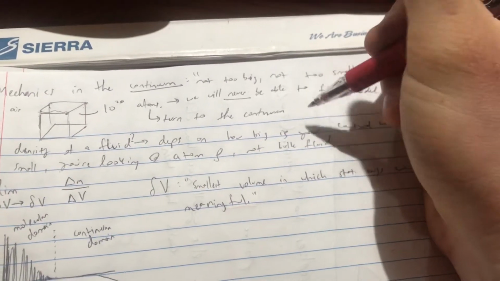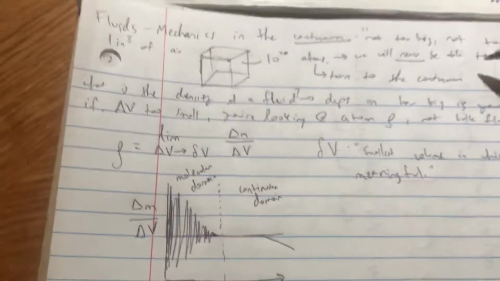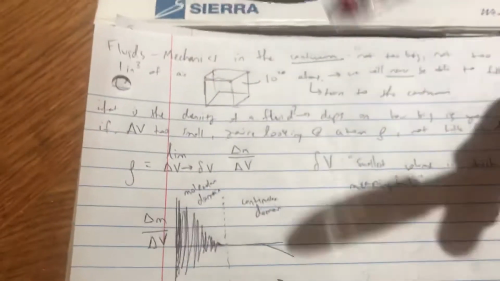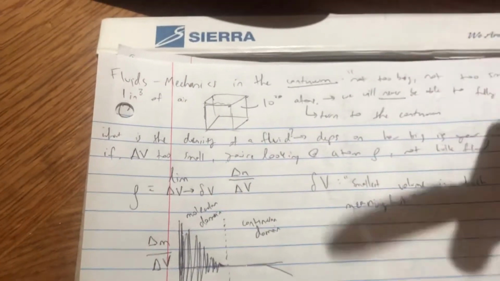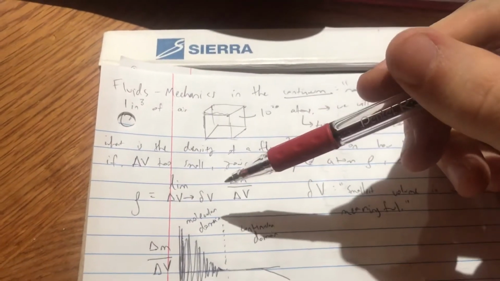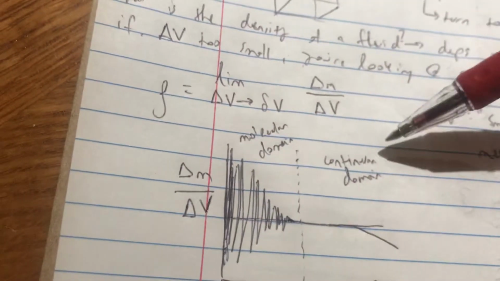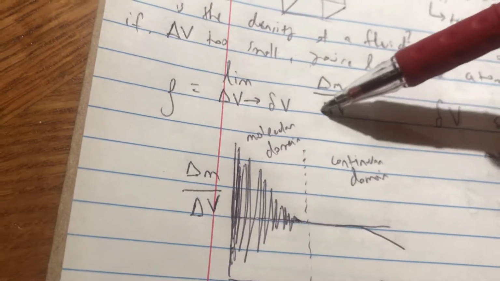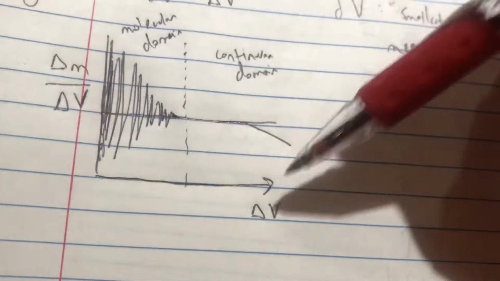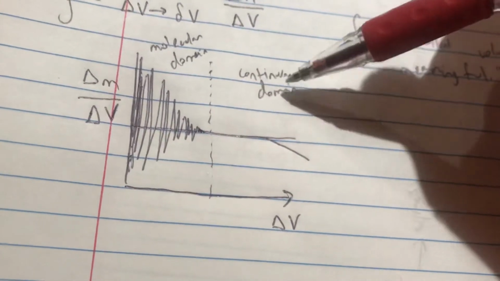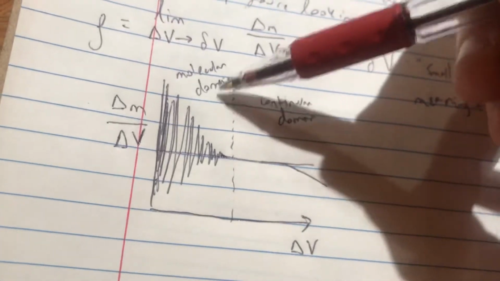The continuum is, to use an example of density, because density is commonly a property that we care very much about with fluids. When we look at density, we know it's mass per volume, but the question is, how small do I make my control volume? Because the issue that we run into is that as I shrink my control volume, we leave the continuum domain and enter the molecular domain.